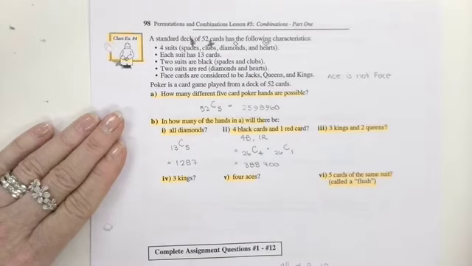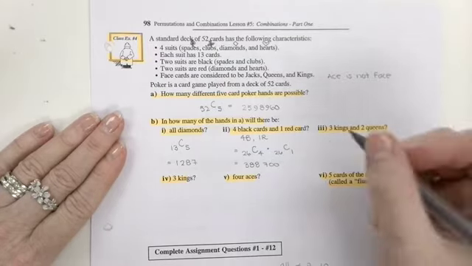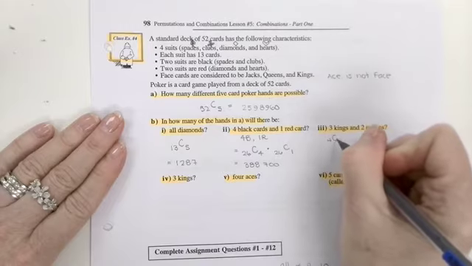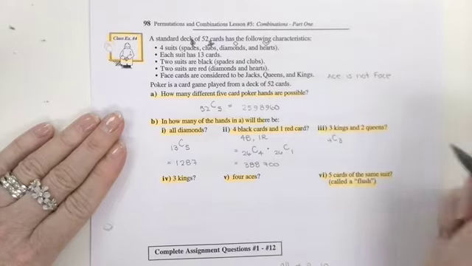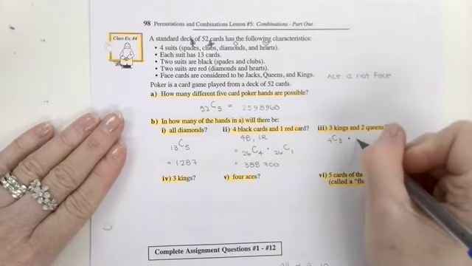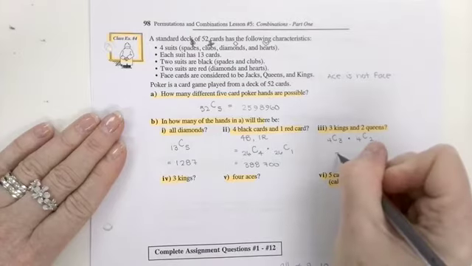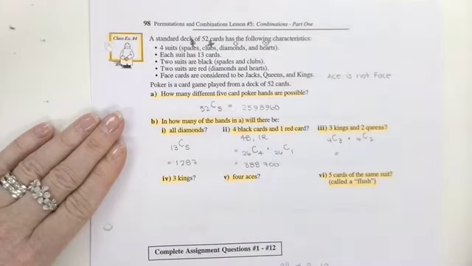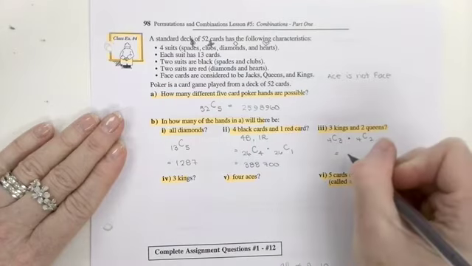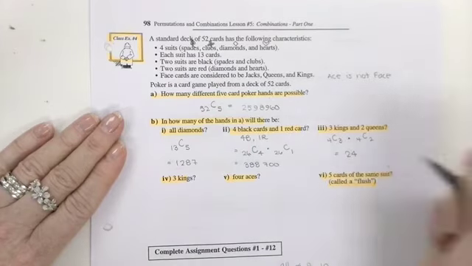Okay, what about 3 kings and 2 queens? So we're going to put the kings in a pile, 4 of them, and we're going to choose 3 of them. And times queens in a pile, so there's 4 of them, and we're going to choose 2 of them. This way it ensures we always get what we want. When we put that on our calculator, 24 total.